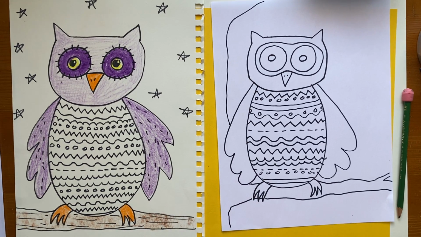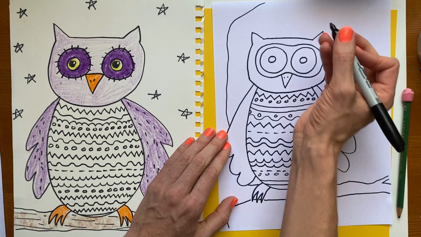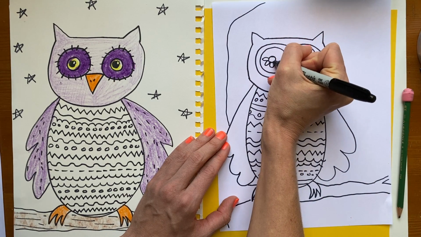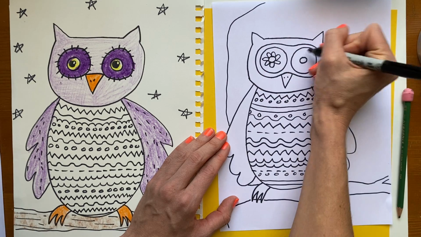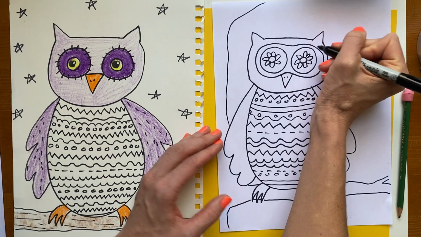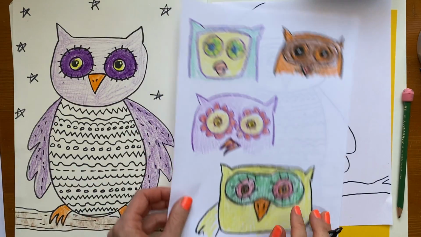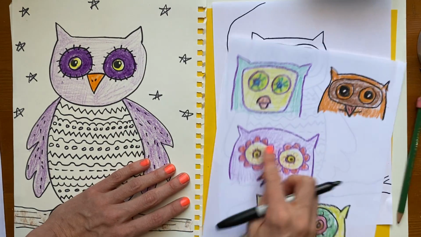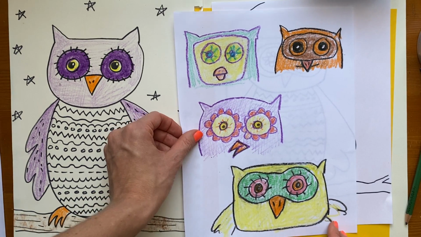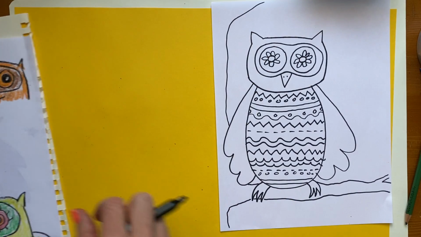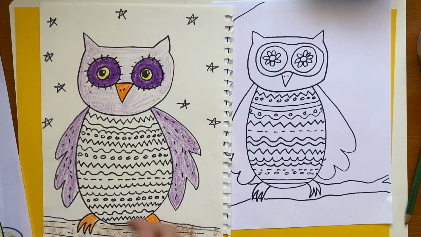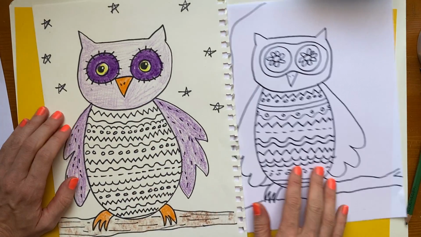Okay, so now that you've got this far, maybe you can add some designs in his eyes. Use any type of idea or design that you like. Any color combination that you like is great. Okay, and then you're going to use your crayons to fill in this whole area.